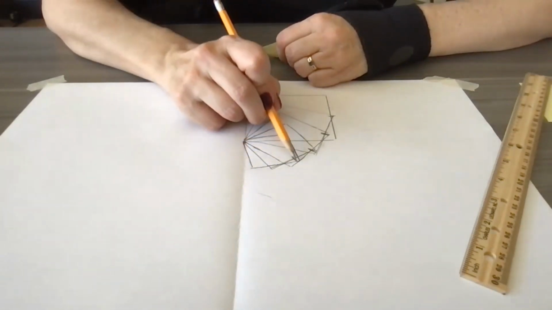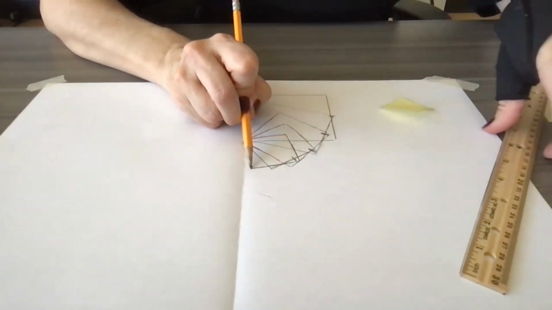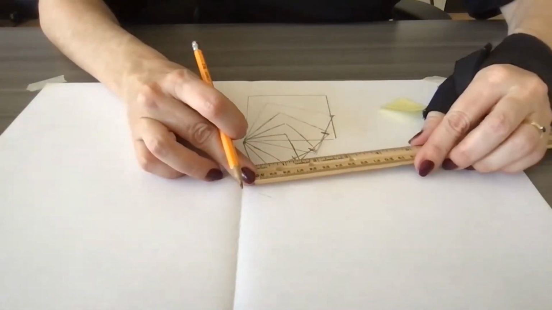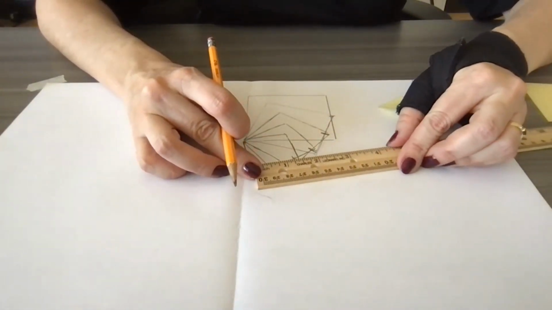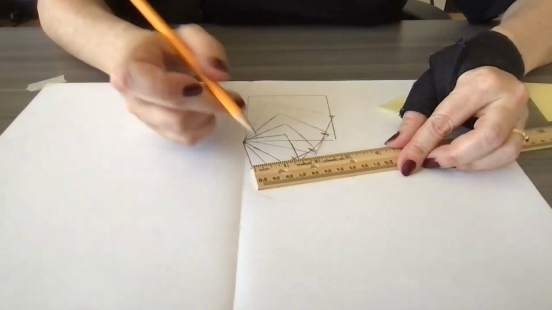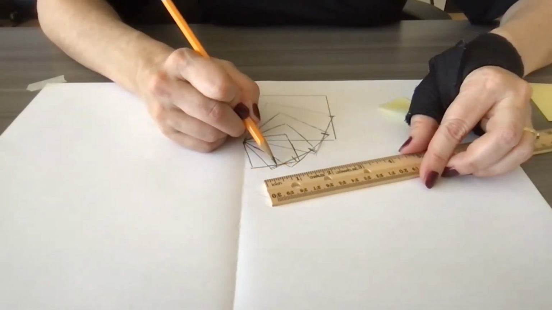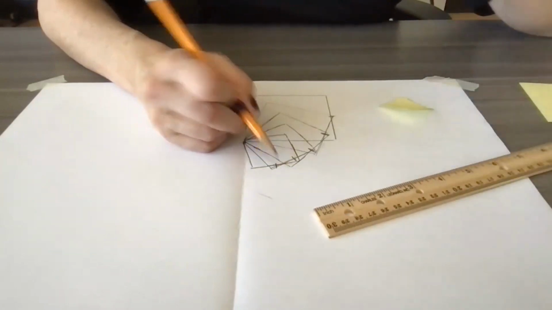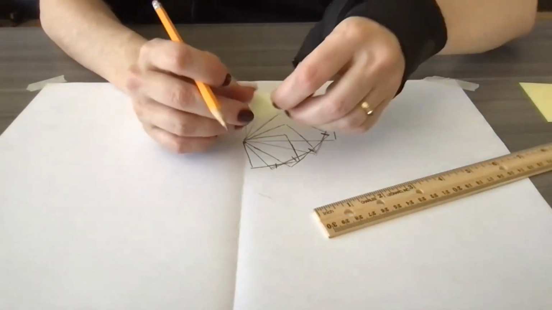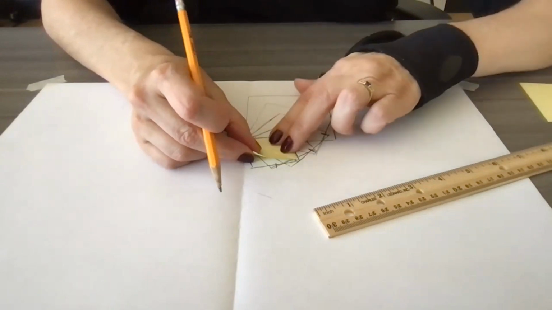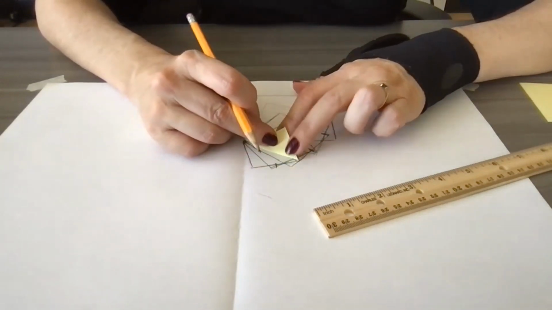I'm going to find that halfway point on that outer line. That's 1.5 inches. So that means I'm going to be at 3/4 of an inch. Right there is the middle, 3/4 of an inch. I return my square to its spot. I fold it along its diagonal.